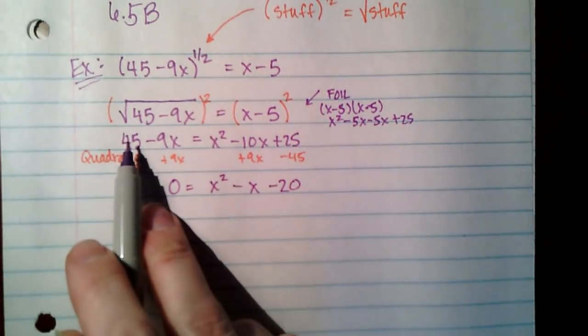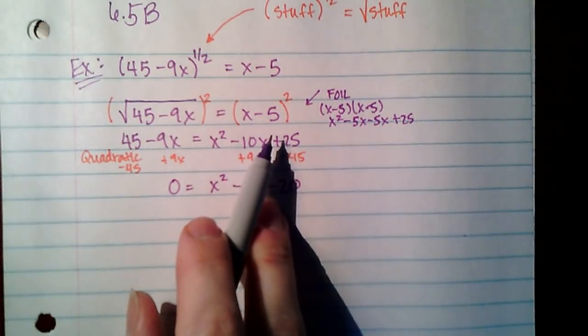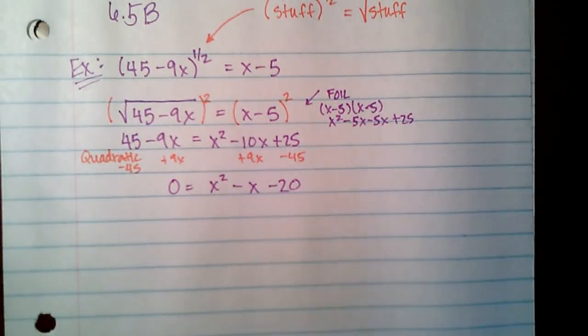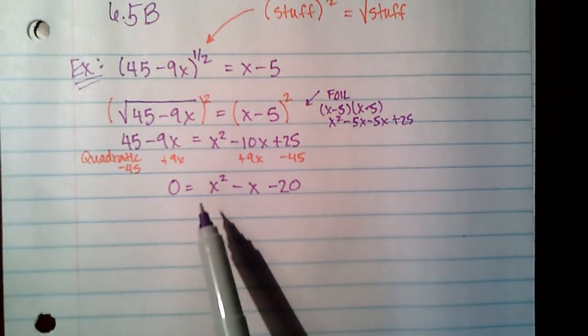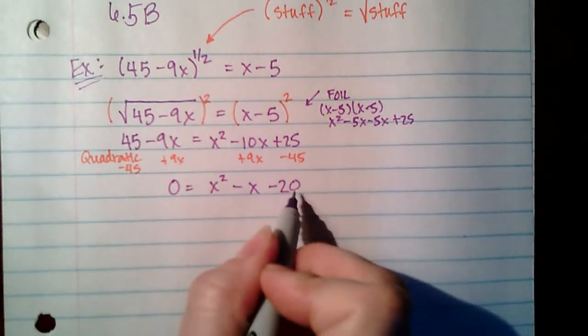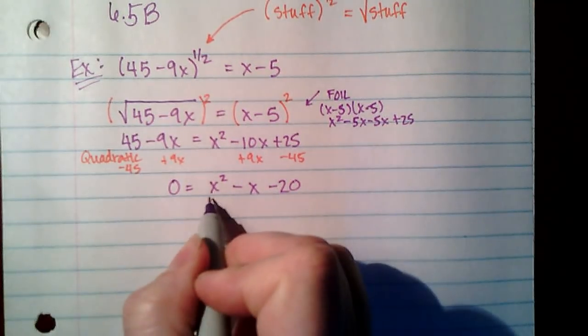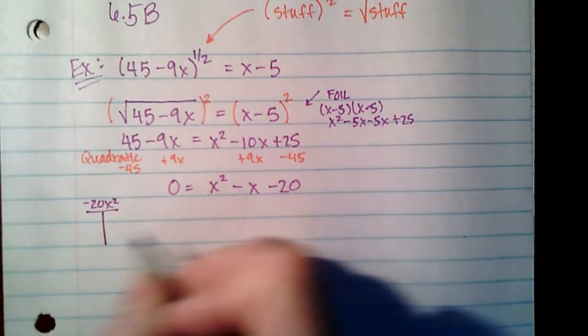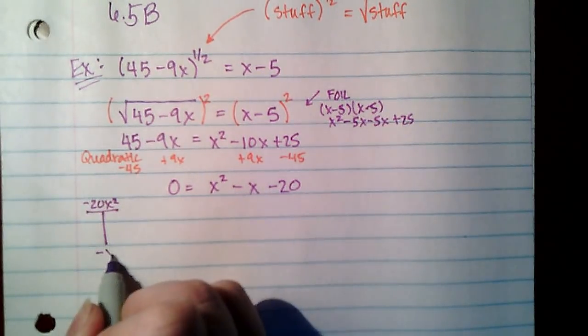The reason that I moved the 45 and the 9x to the right-hand side is because I want my x squared term to be positive when I factor. So then I can figure out what two numbers multiply to give me negative 20x squared, but add to give me negative x.